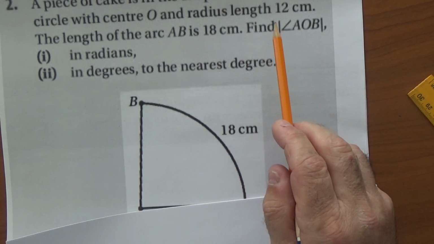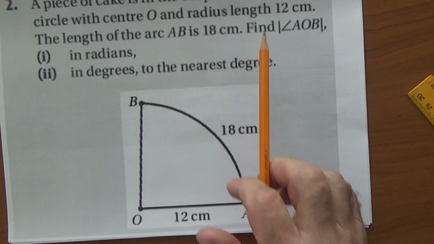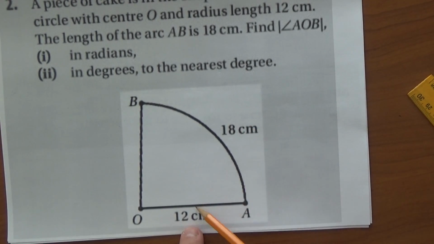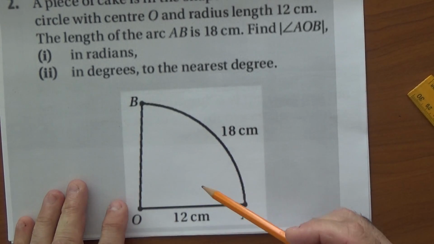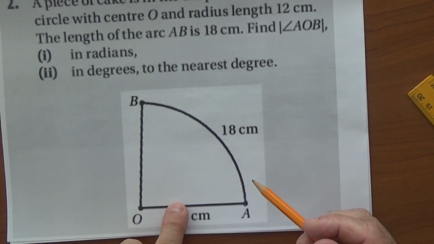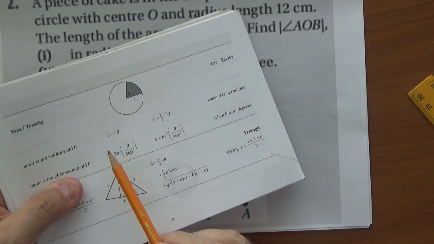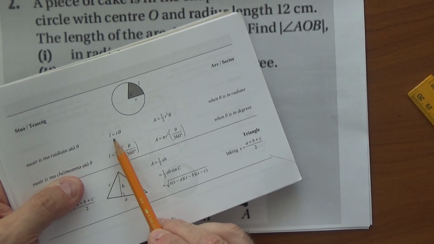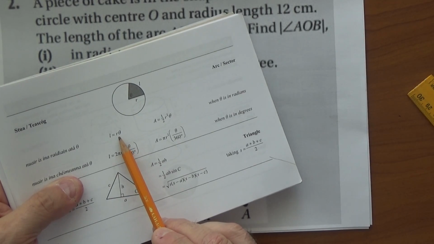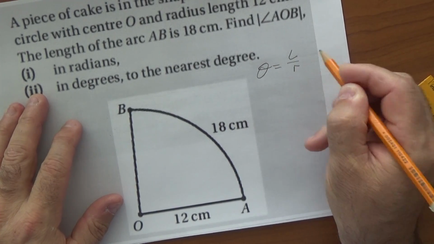So a piece of cake is in the shape of a sector of a circle with center O and radius 12 centimeters. So straight away, before I even read on, I can see I can work out the number of radians by dividing 18 by 12. Find this angle in radians. Well, that's the convenient thing to do. So in radians, again, if you have to justify it, you're working off this formula here. The definition of theta is L over r, or the length of arc is equal to r theta, which defines what a radian is. Okay, so theta equals length over r, and that's in radians.